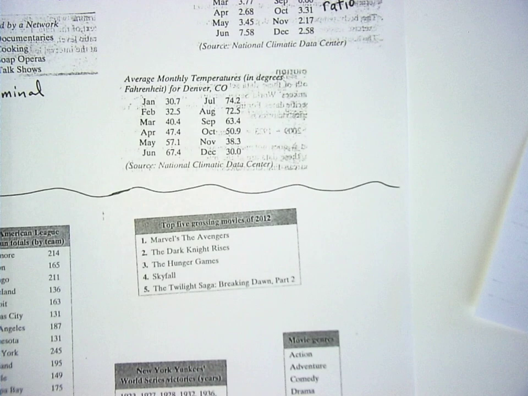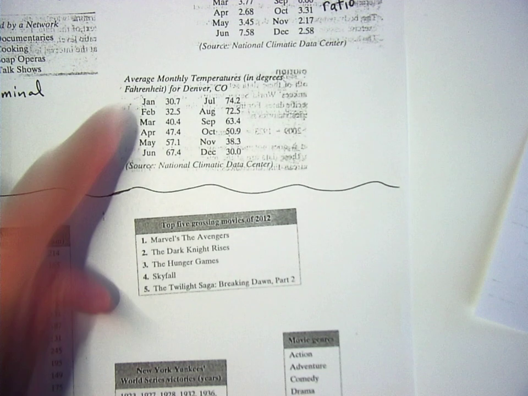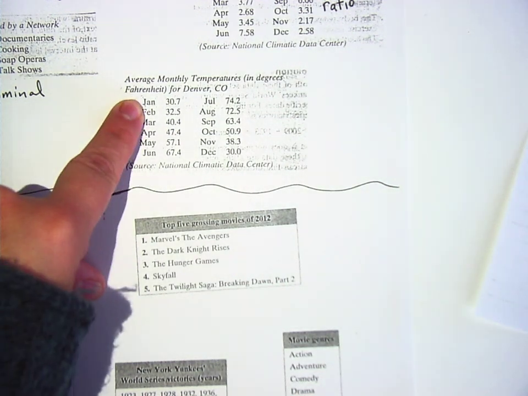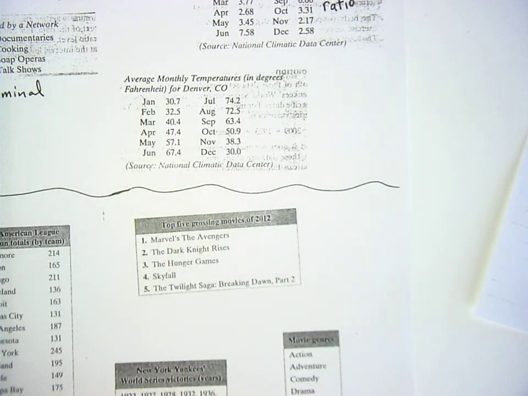All right, last one, average monthly temperatures in degrees Fahrenheit for Denver, Colorado. So it looks like in January, the average temperature is 30.7, February it's 32.5, et cetera. Can I put that data in order? Could I put those temperatures in order? Yes. Are the differences meaningful? Yes. If I subtract February from January, I get 1 point something, and that means 1 point something degrees. I can say exactly how much that is.